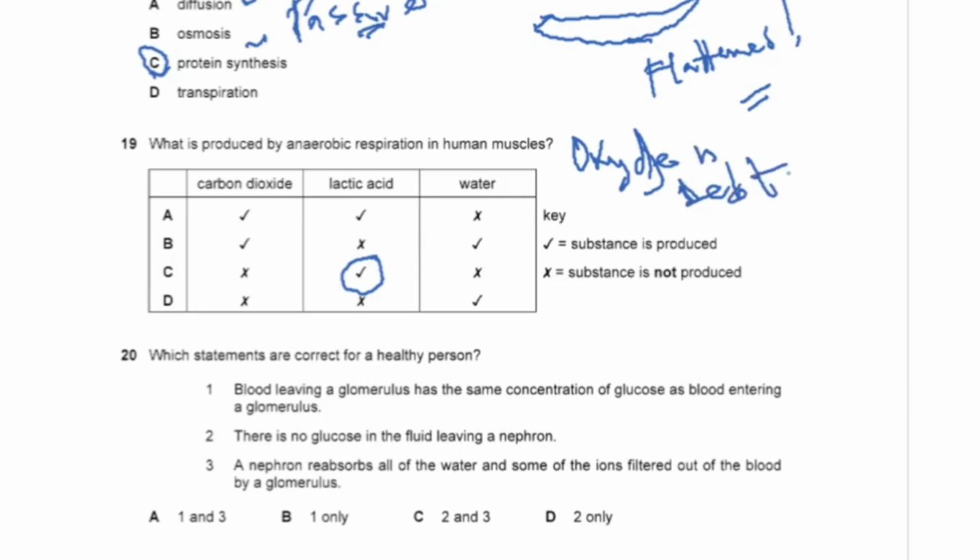So you can check it out. Oxygen debt is the extra oxygen taken in to break down the accumulated lactic acid during anaerobic respiration. So the correct answer there was option C. Alright, moving on to the next question.